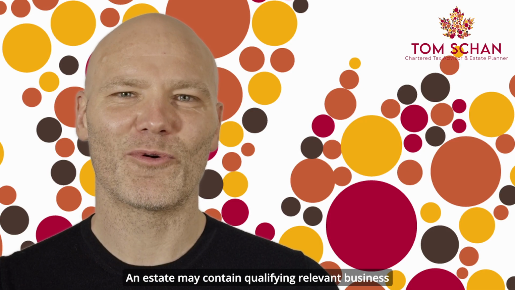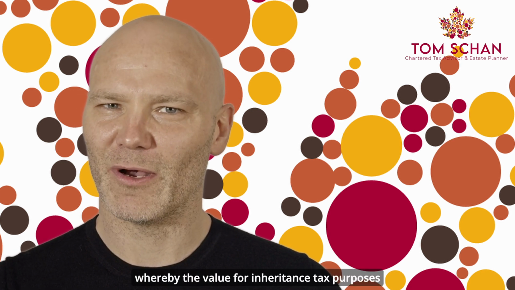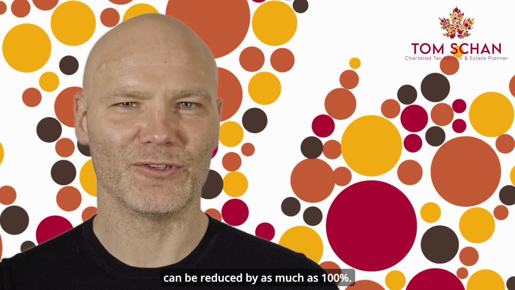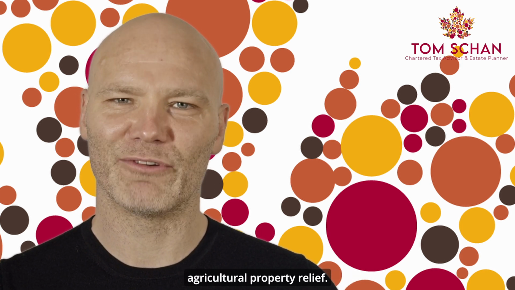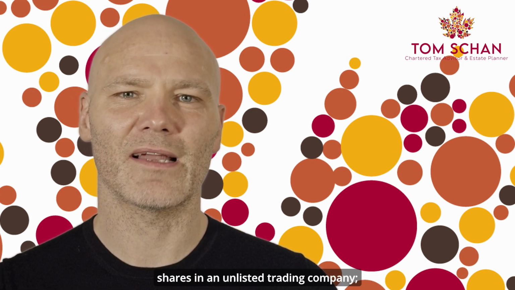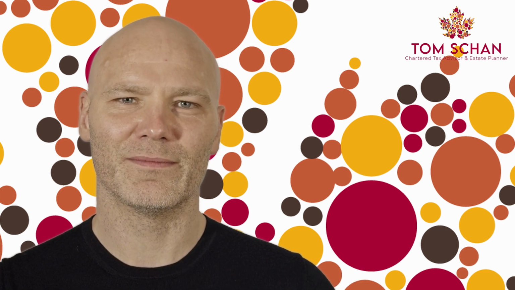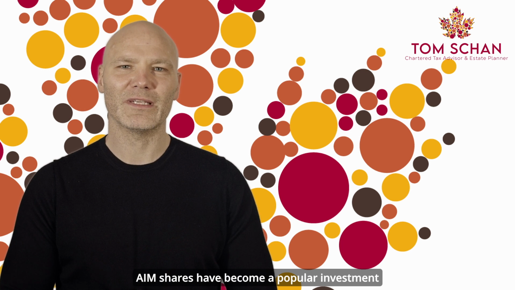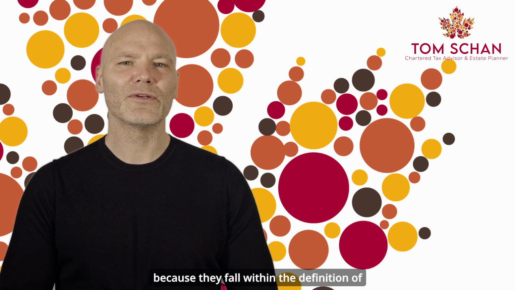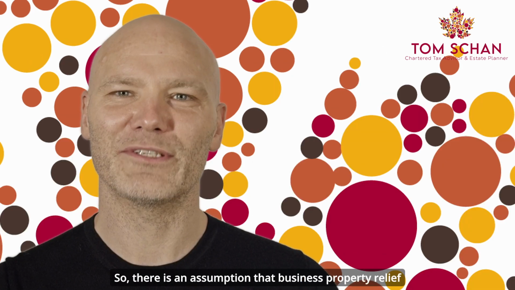An estate may contain qualifying relevant business or agricultural property, whereby the value for inheritance tax purposes can be reduced by as much as 100%. These inheritance tax exemptions are called business property relief and agricultural property relief. Examples of relevant business property include shares in an unlisted trading company, an interest in a partnership, or a sole trade. AIM shares have become a popular investment for inheritance tax mitigation because they fall within the definition of an unlisted trading company. A farm is an example of relevant agricultural property.